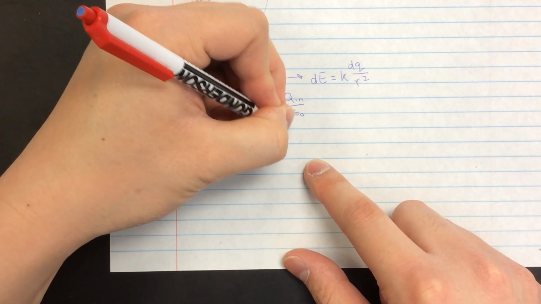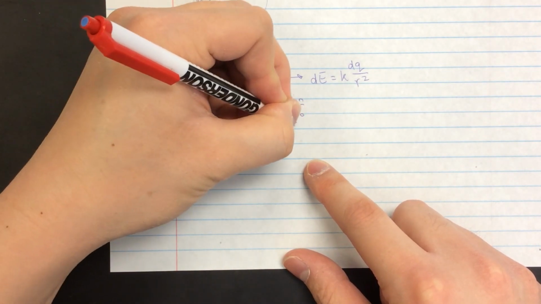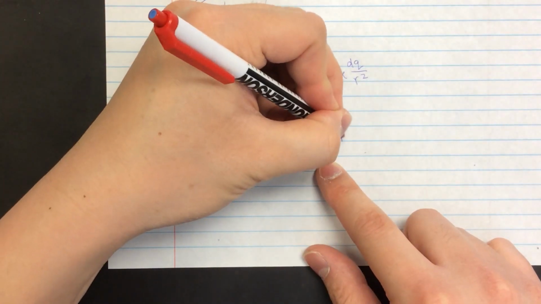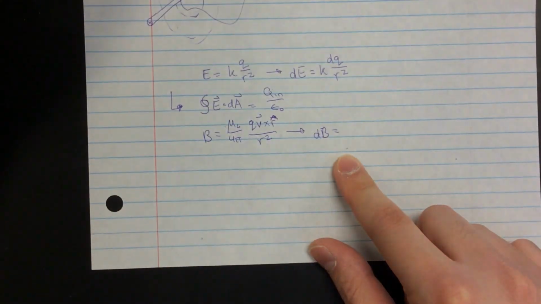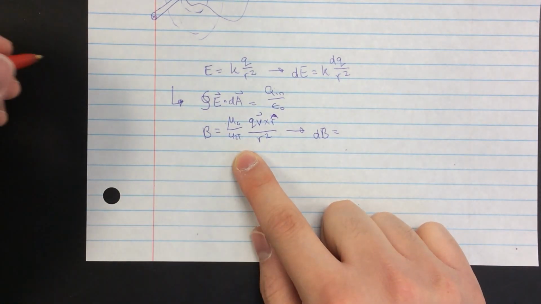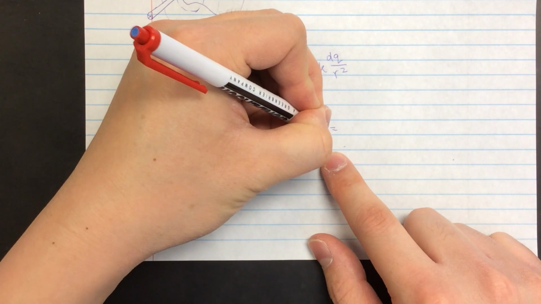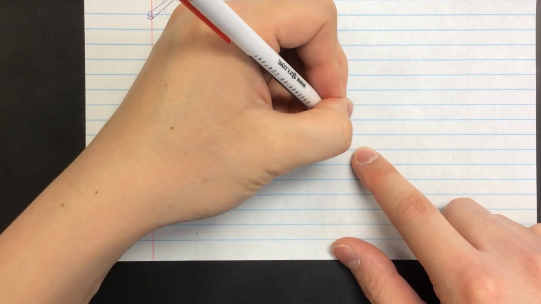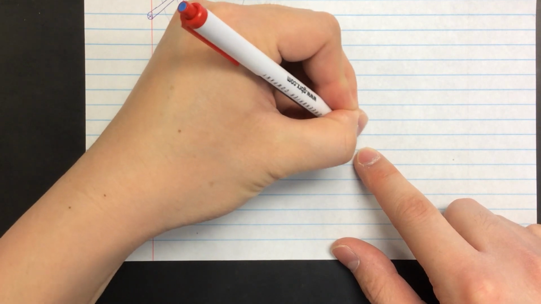QV cross R, whoops, this is that. And then you could turn it into a differential piece of a wire. So this is like a singular charge, right? Moving, you get a magnetic field created by it. If you have some length of wire of whatever shape, you can do something similar.